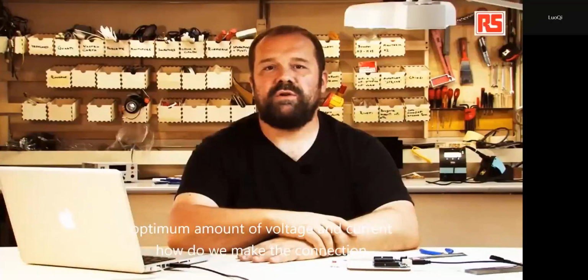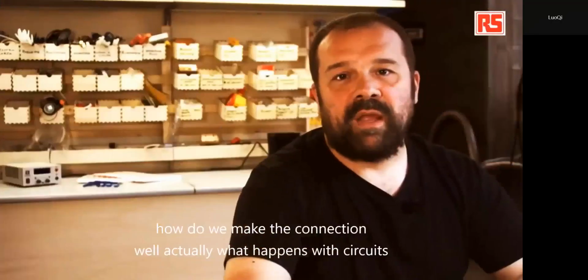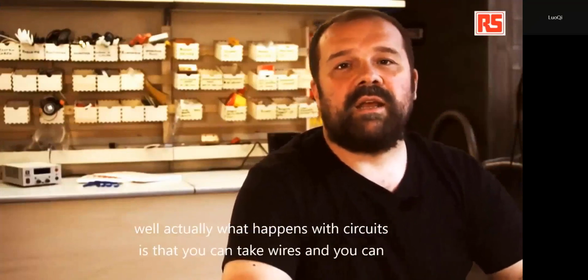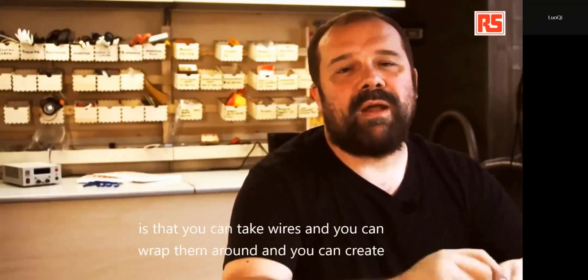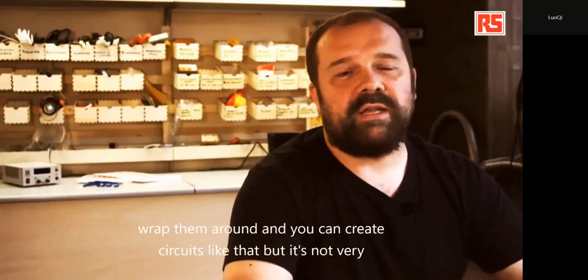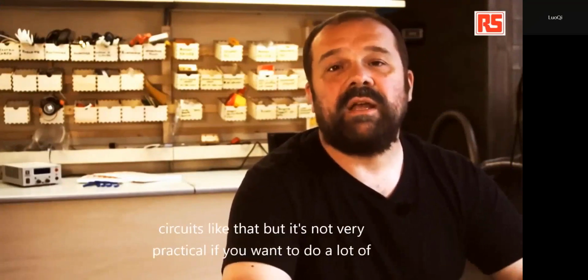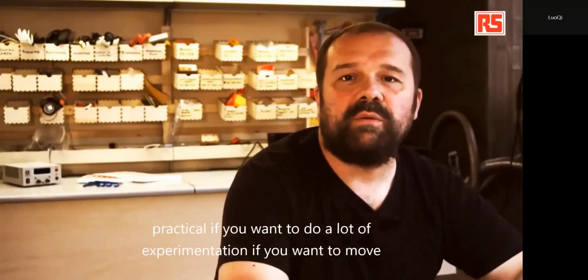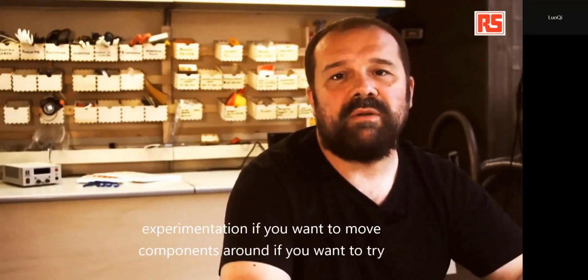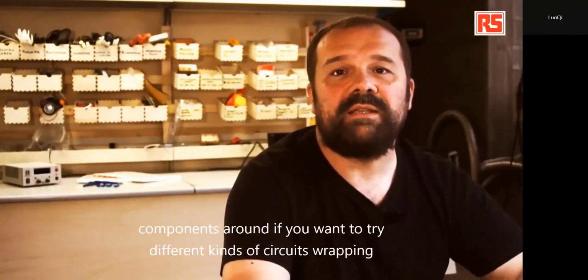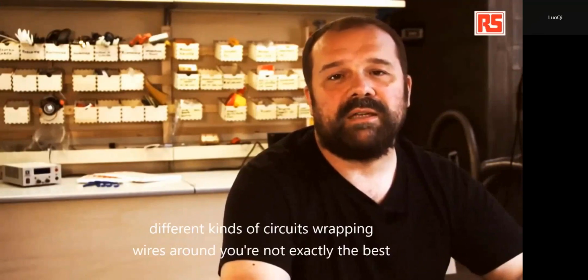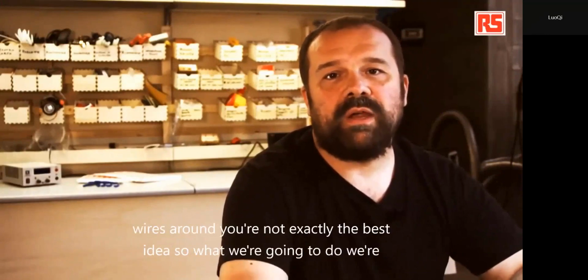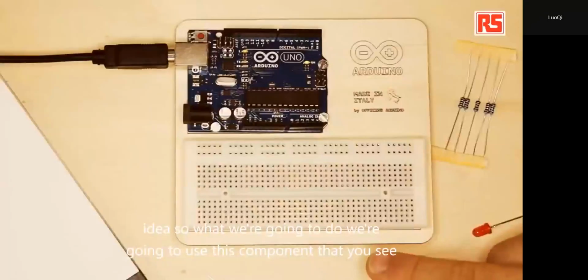How do we make the connection? Well, actually, what happens with circuits is that you can take wires and you can wrap them around and you can create circuits like that, but it's not very practical. If you want to do a lot of experimentation, if you want to move components around, if you want to try different kinds of circuits, wrapping wires around is not exactly the best idea. So what we're going to do, we're going to use this component that you see here.